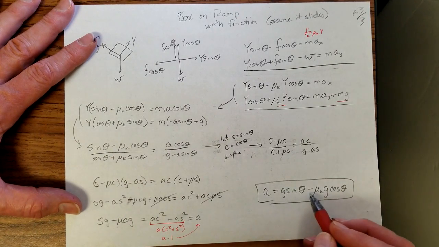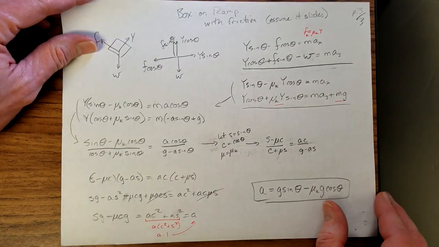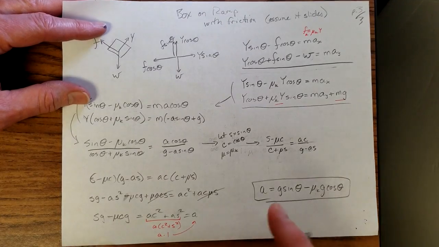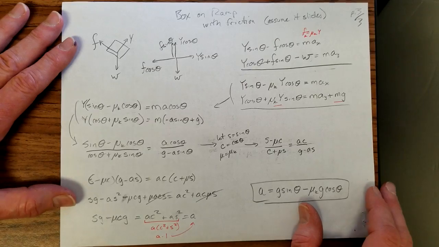So a is g sine theta minus mu k g cosine theta, which is exactly what you get if you do it the simpler way. So that's a lesson in what happens if you don't try to go for a more convenient coordinate system.